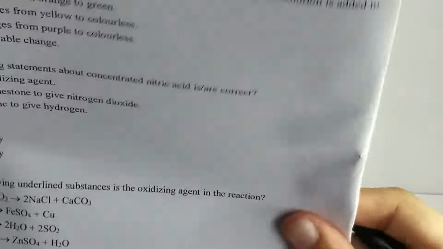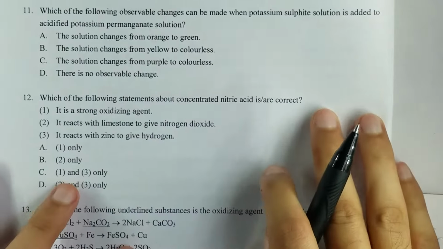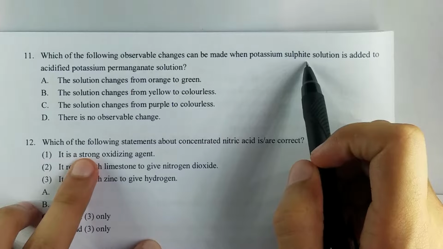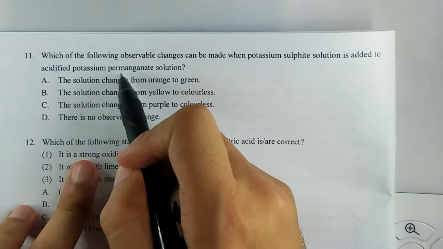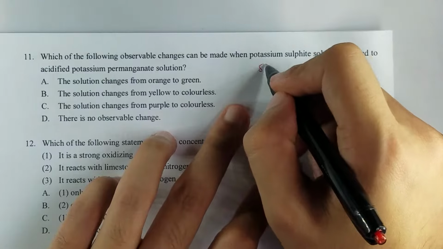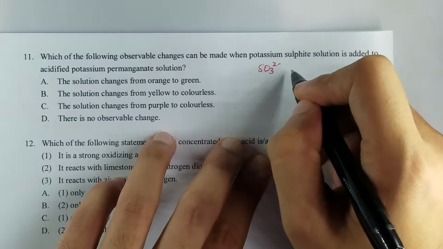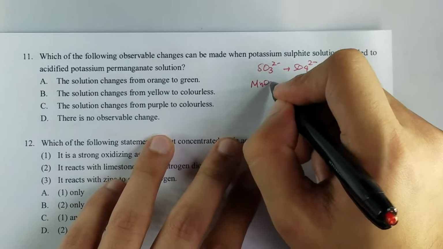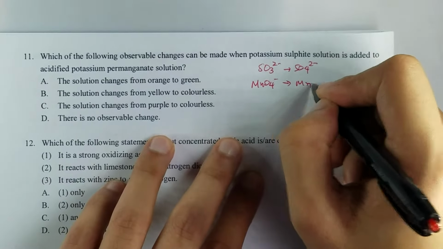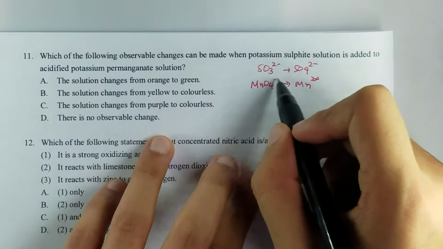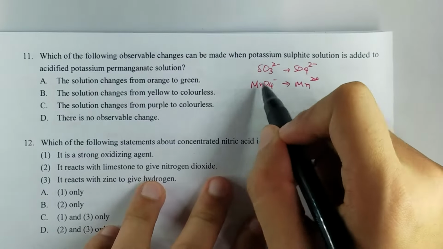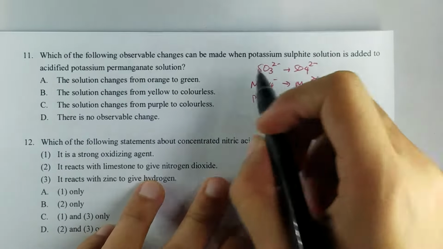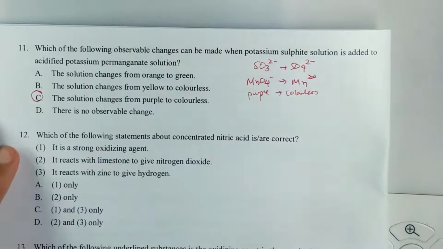Okay, moving on to number 11. Potassium sulfite reacting with acidified potassium permanganate. So that means sulfite will turn into sulfate, and permanganate, MnO4 negative, will turn into Mn2 positive. As you know, sulfite is colorless, so we don't have to worry. Potassium permanganate goes from purple to colorless. So the only option will be C.